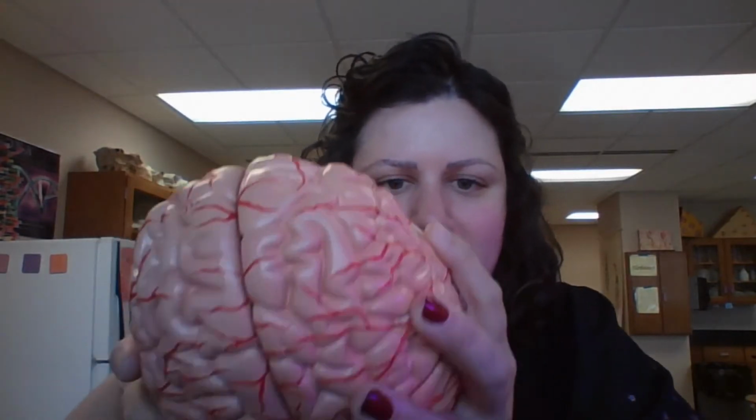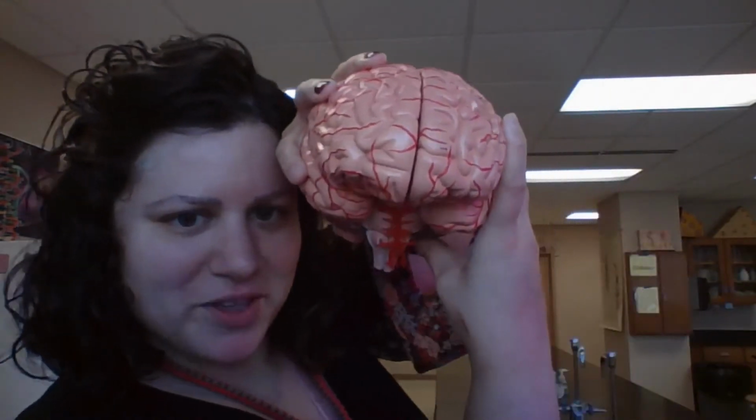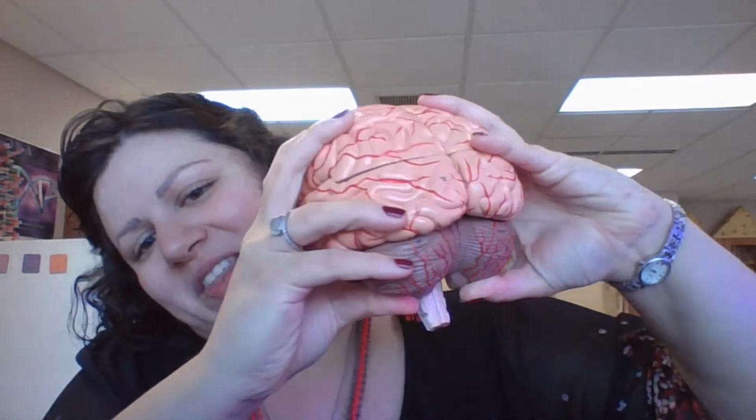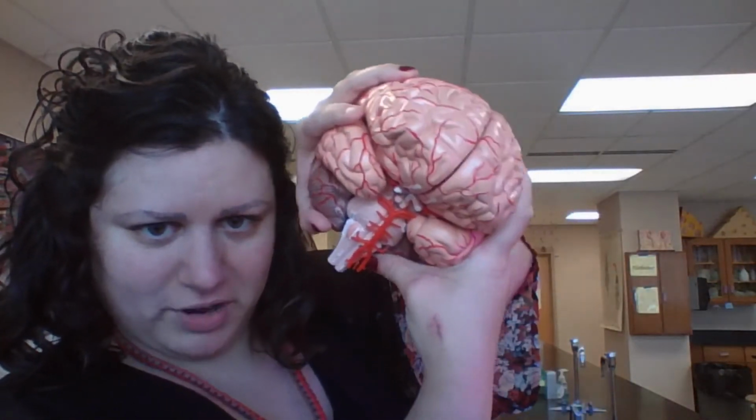Hi, today I'm going to be talking about the cerebral hemispheres. So I'm bringing back out our brain model, and I'm going to move it so that you guys actually see it. We're looking at the front, and now we're looking at the back. There we go with it all together. And that kind of light tan stuff on the top, that's the cerebral hemispheres.